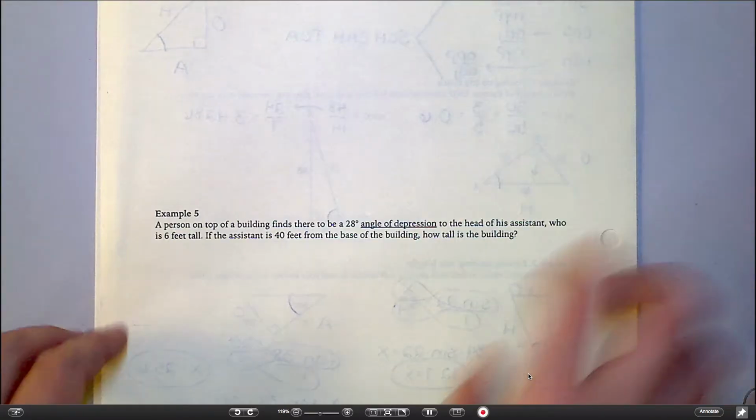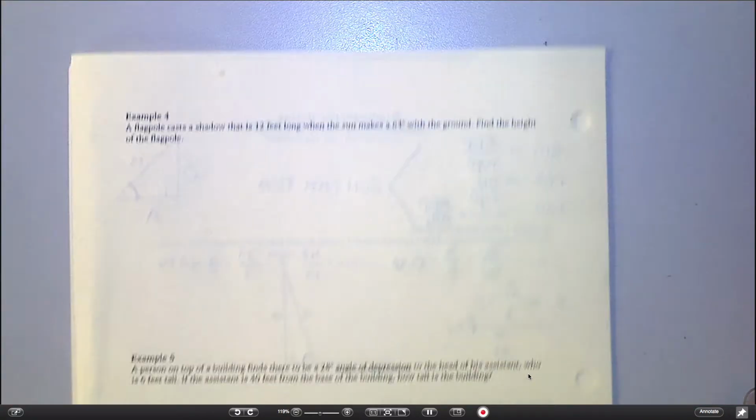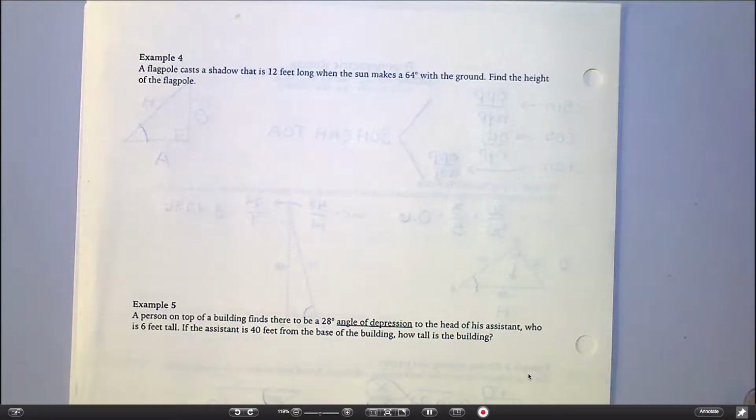Just a couple of picture problems we need to work through, which means you get to enjoy some lovely artwork.